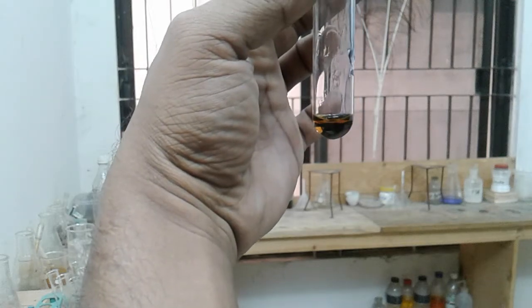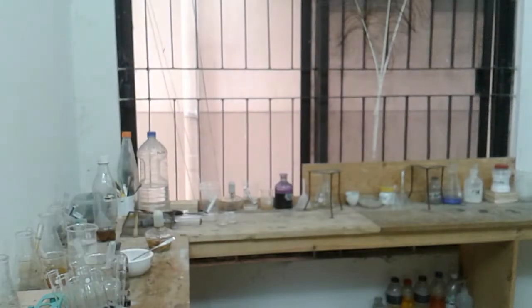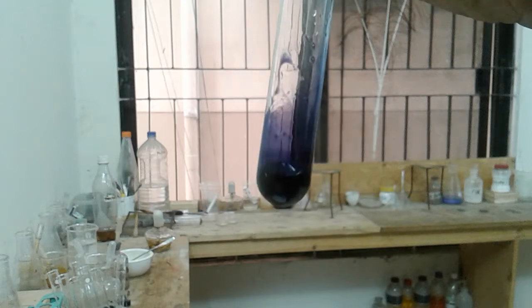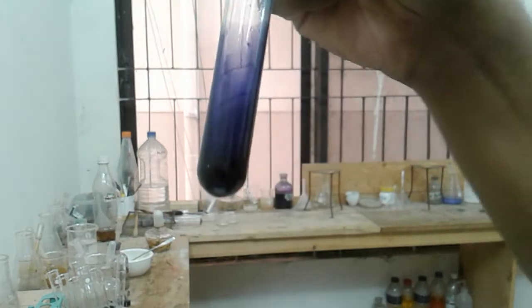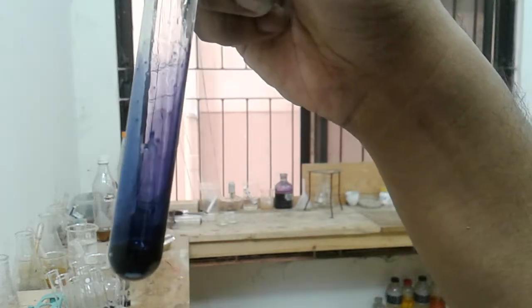So I am taking a test tube which is clean, and I am adding iodine. Okay, this is iodine, and I am adding starch in it, isn't it? Oh, it gave a purple black solution or precipitate, whatever you say will be correct, no problem. Or you can say blue black. So after adding starch in iodine, we have got a blue black precipitate.